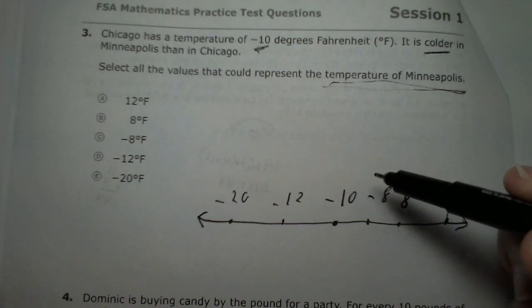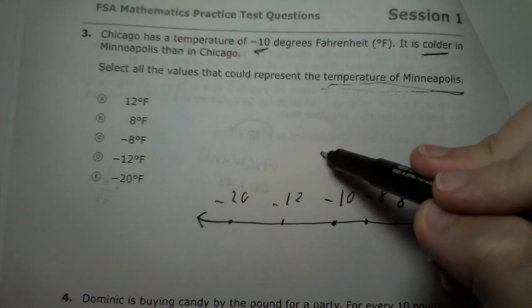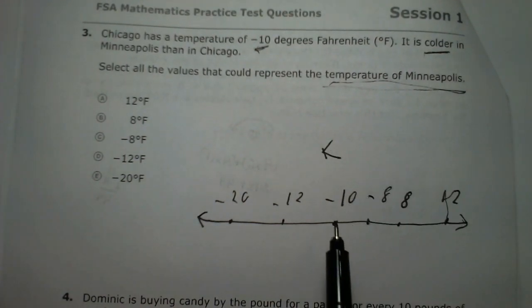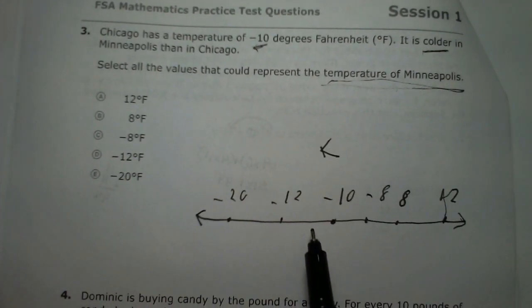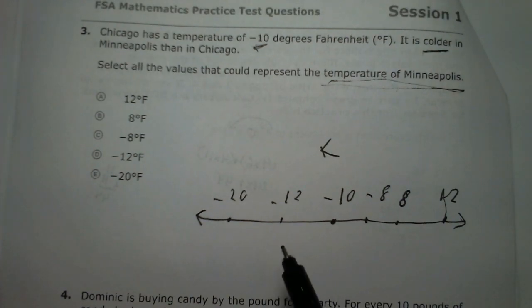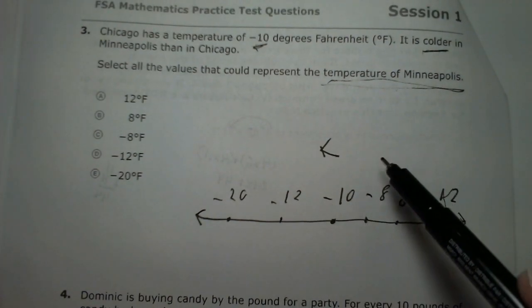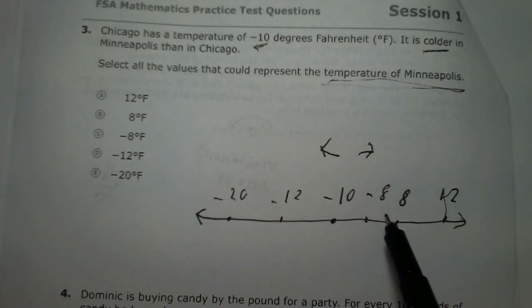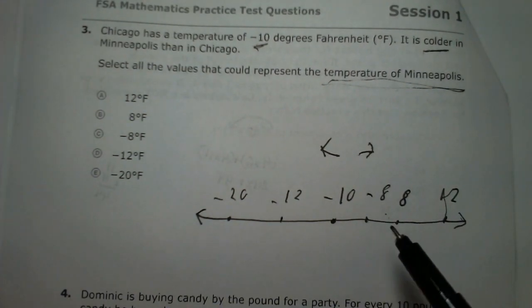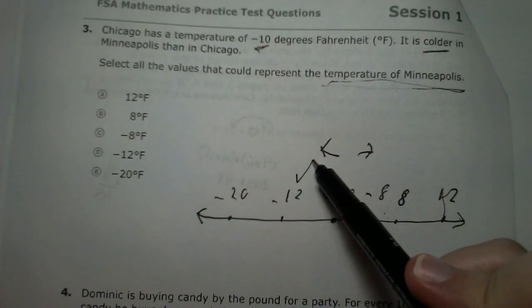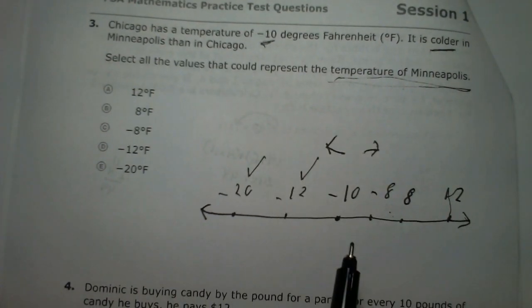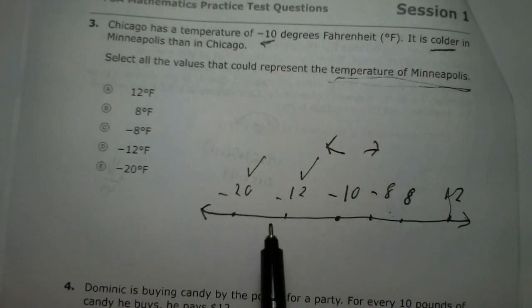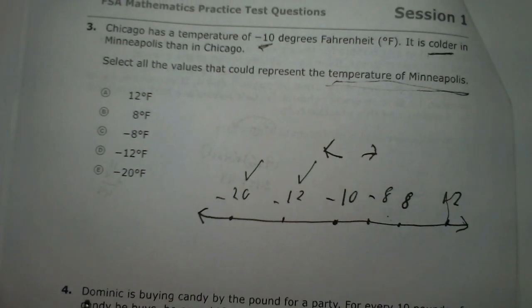Well, we're looking for all the numbers that are on the left of negative 10. This is because we're looking for numbers that are less, which is colder. If we were on the right, we have numbers that are more or hotter. So negative 12 and negative 20 are both on the left of negative 10, saying that both of them are definitely colder and could be the temperature of Minneapolis.